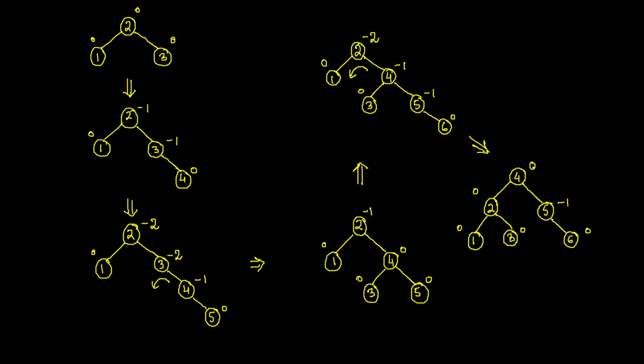So you see, at the end of the incorporation of all the key values in the AVL tree, it remained balanced. It is now balanced. So this is a correct AVL tree. Also, you can say it's a balanced binary search tree.